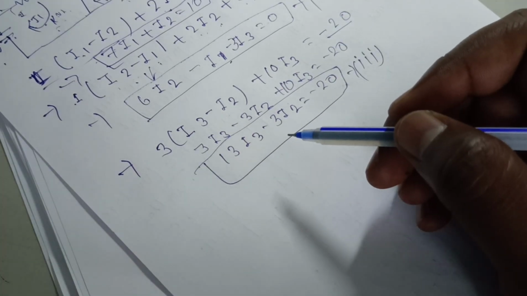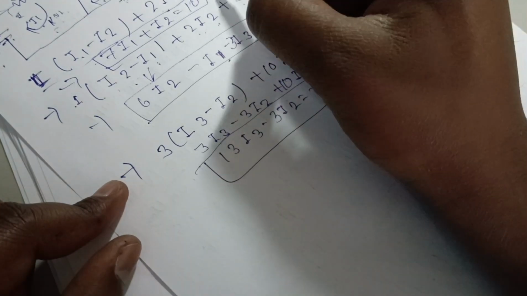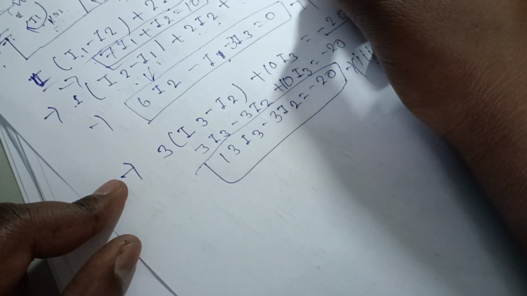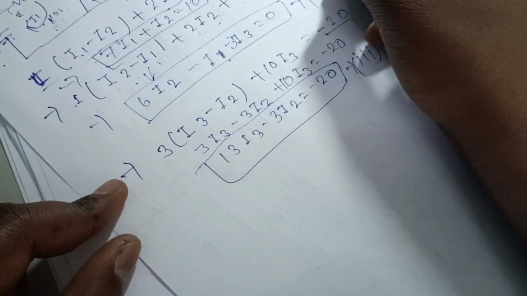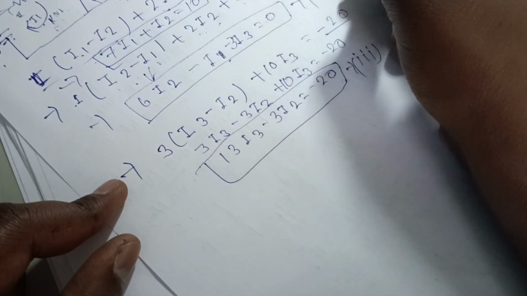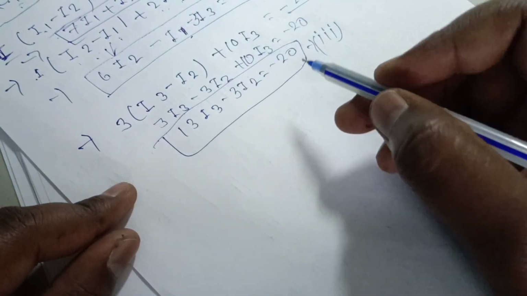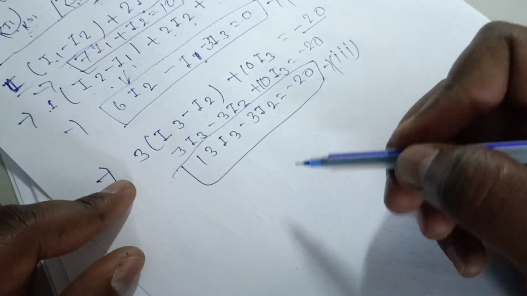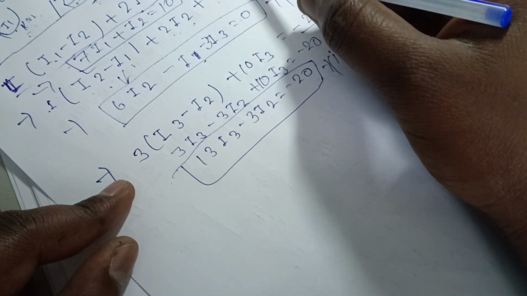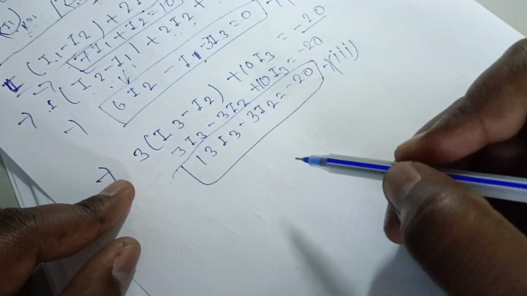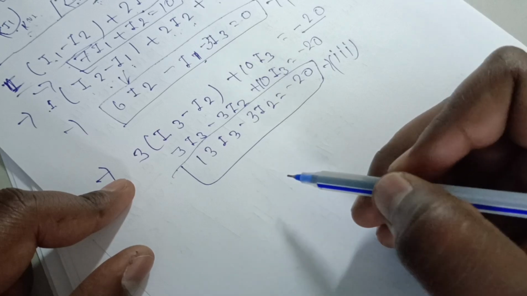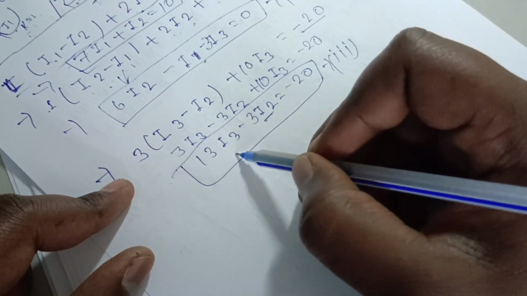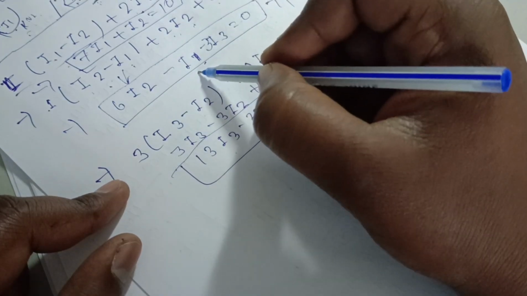Okay, so here we can also write I2 is equal to 10 minus 7I1. So we can put the value of I2, which will be in terms of I1, and then put the value of I1.